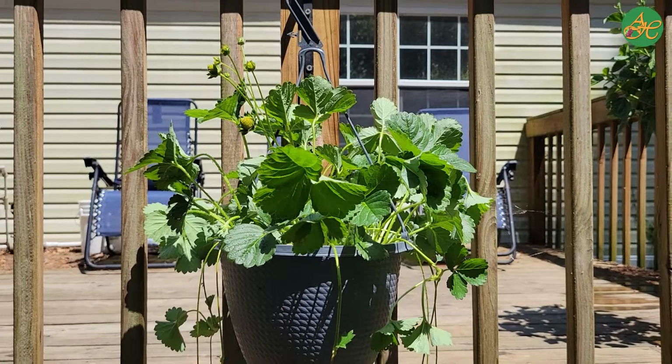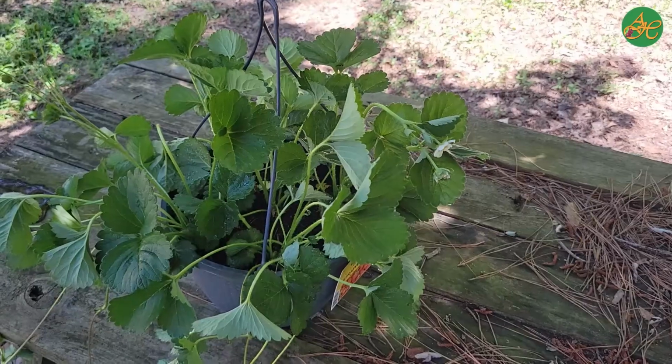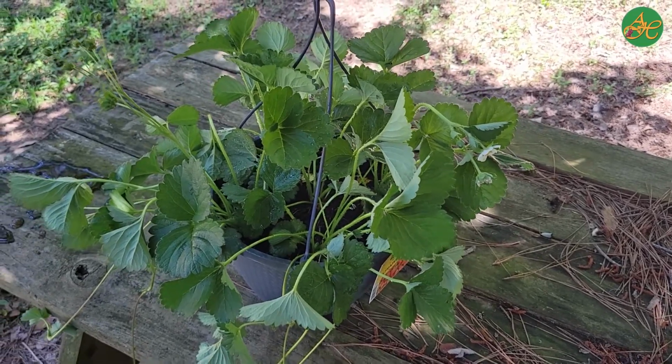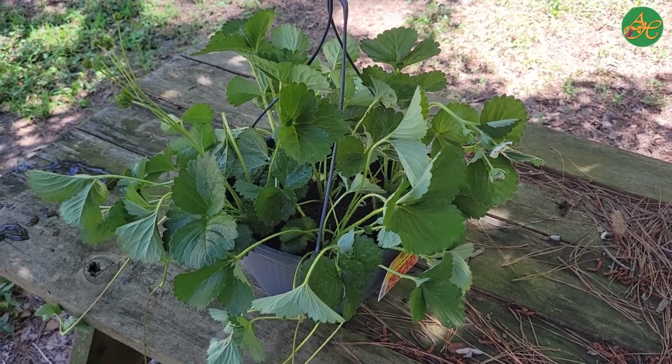We're actually going to take this down off the hook so that you guys can see it a little better. Now that we're right here with Strawberry, take a moment and really look at the whole plant. Notice every detail you can.